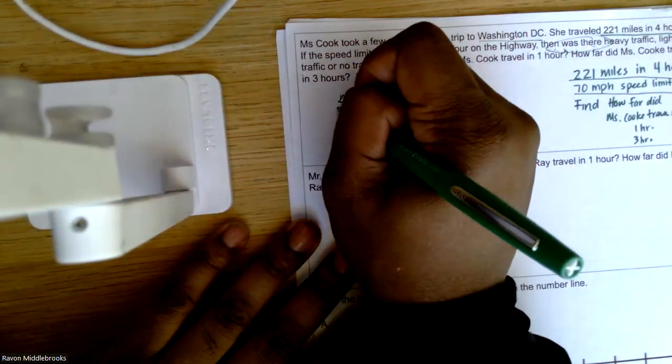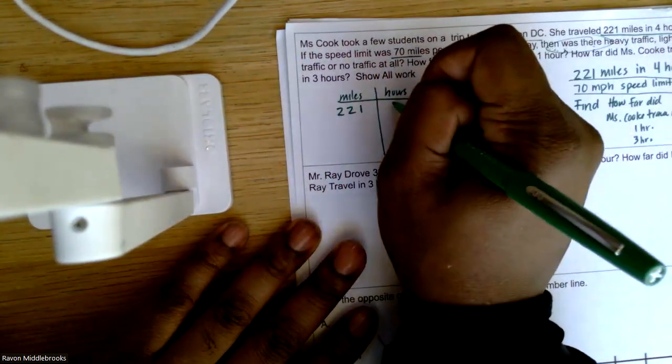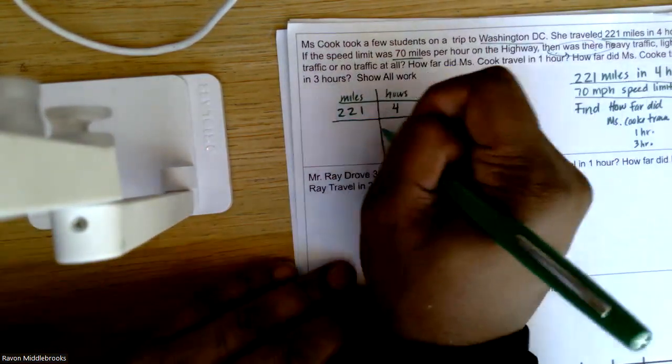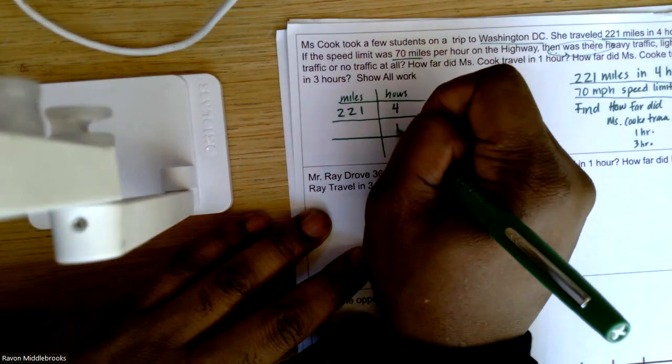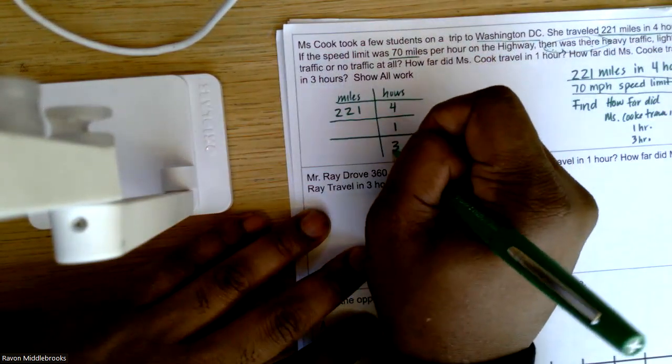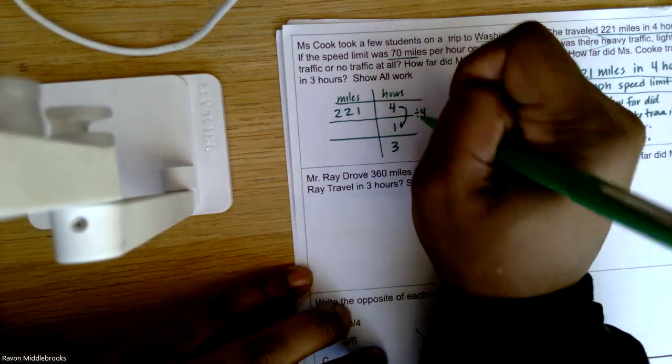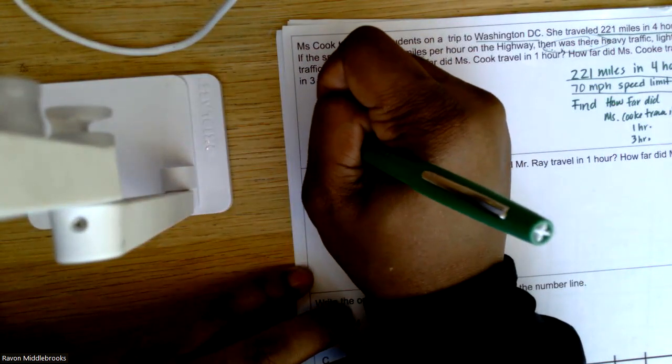We know she traveled 221 miles in 4 hours. What are we trying to find? How many miles in 1 hour and how many miles in 3 hours? Well, to get from 4 to 1, you divide by 4. So you have to divide 221 divided by 4.